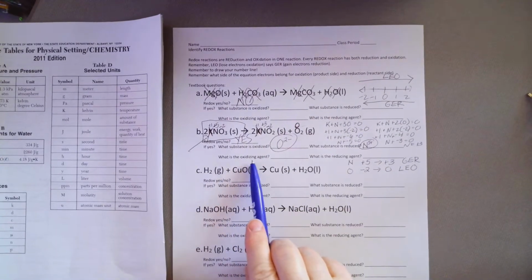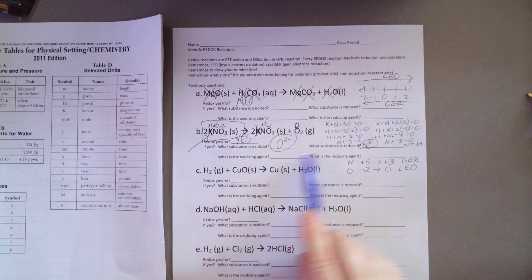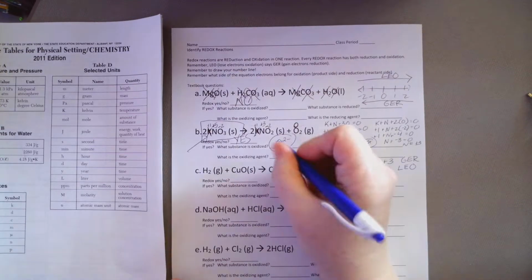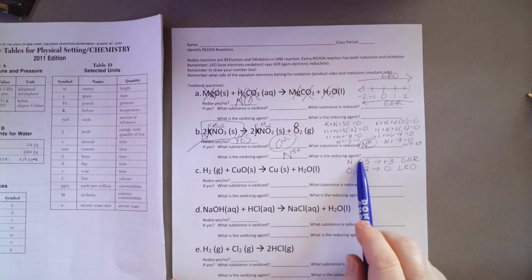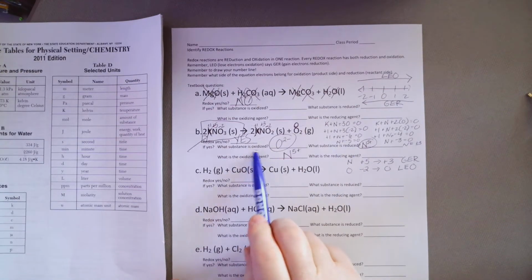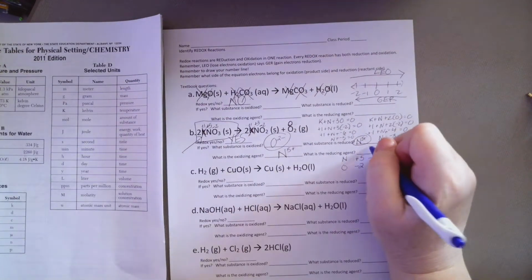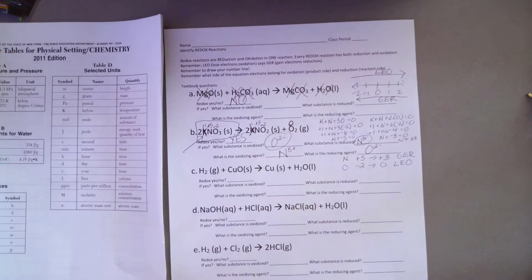Just to circle it, make it clearer. Which is the oxidizing agent? The thing that was reduced, so whatever I wrote for what was reduced, N with a +5. And what is the reducing agent? The thing that is oxidized, so whatever I wrote up here, O with a 2 negative.